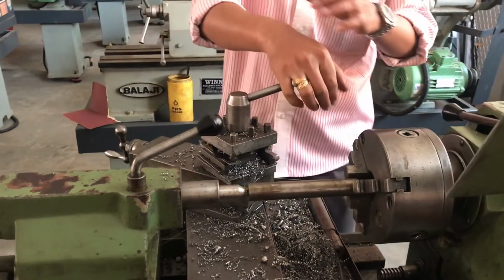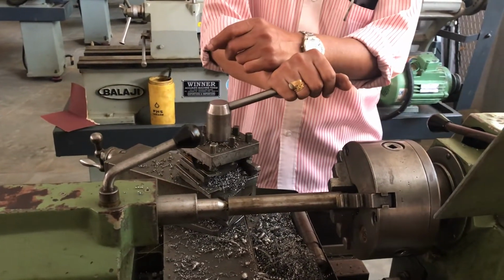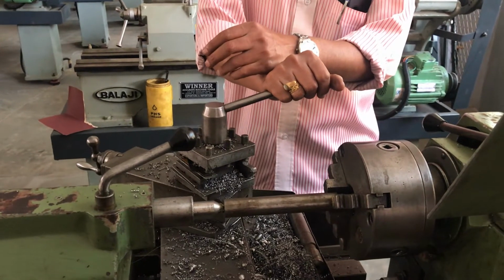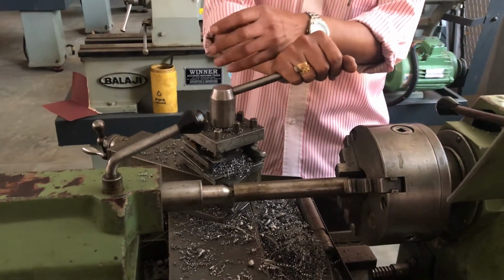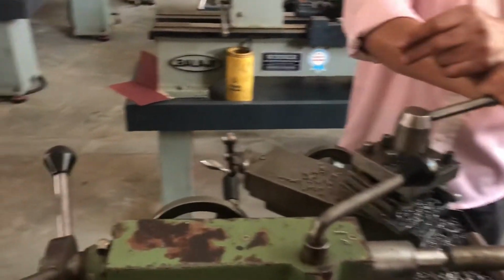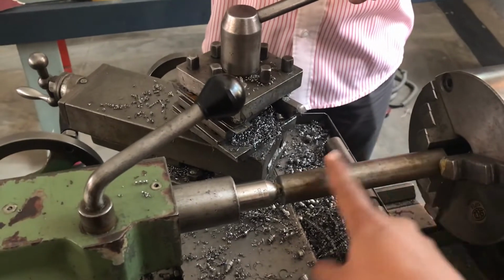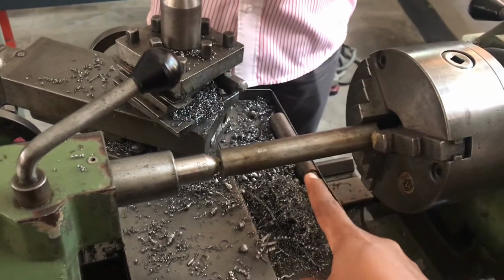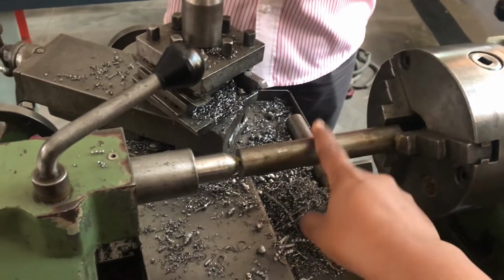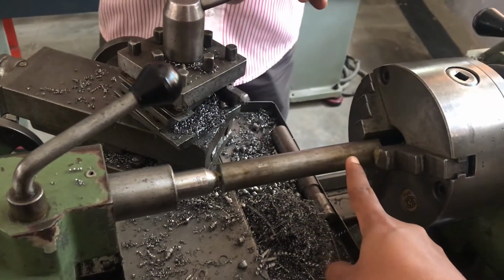So guys, we did two operations today, facing and centering. It is the basic operation before you pursue any other operations. So you know, for centering, your job should especially be at short length. This length is maintained for other operations, whereas for centering and facing, the specimen should be kept at short length. Clear?